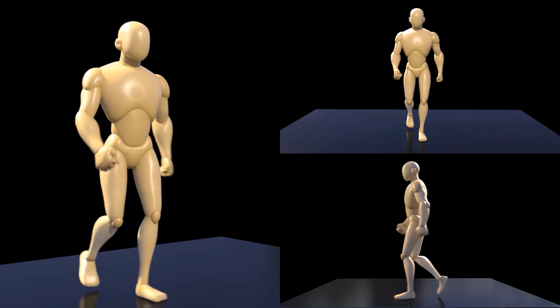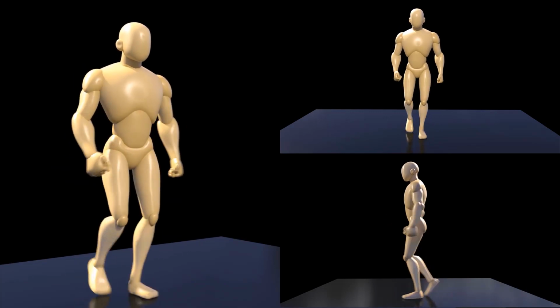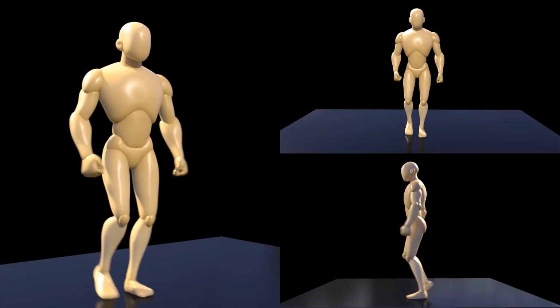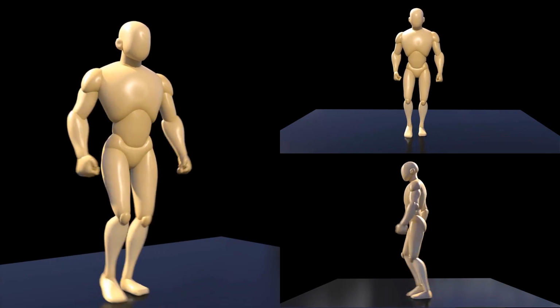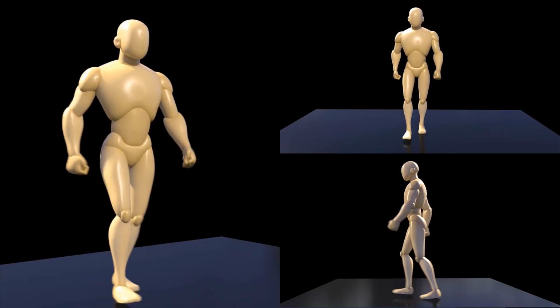In this one we're going to talk about walk cycle. We have two types of walk cycle, straight ahead walk cycle and pose to pose walk cycle, and the methodology and the approach is completely different. In this series we're going to talk about straight ahead humanoid walk cycle. So without further ado, let's get into it.